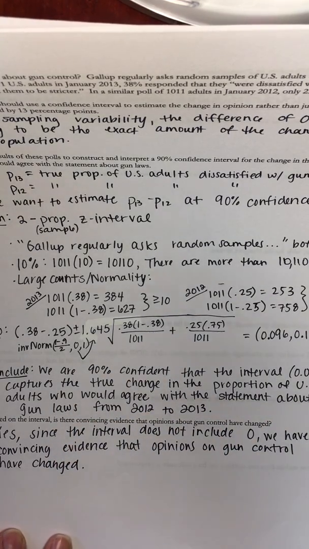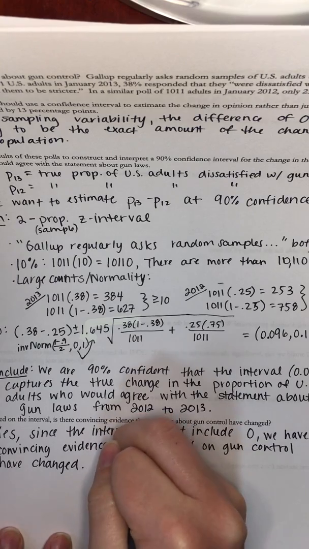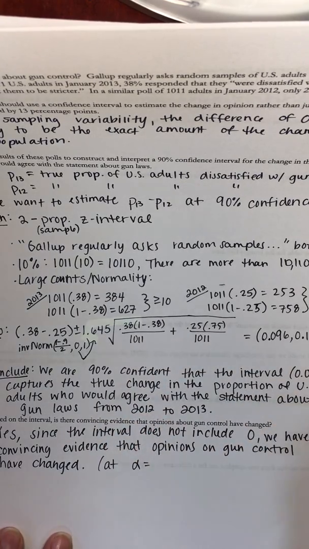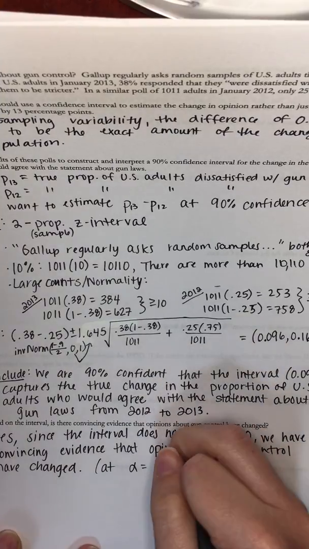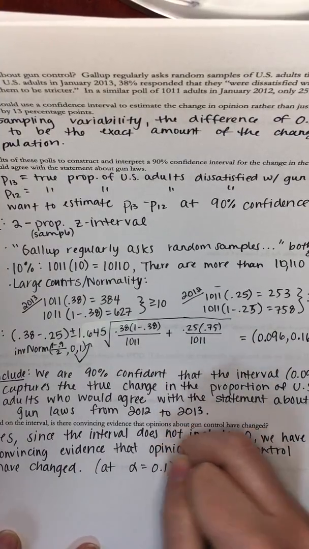And then technically we could figure out at alpha equals, well, it was a 90% confidence interval, which means that alpha would be equal to 0.1, right?